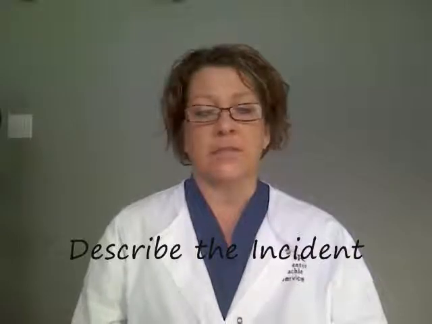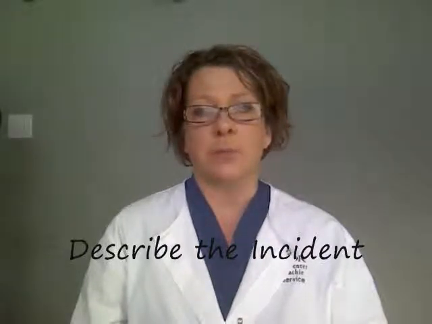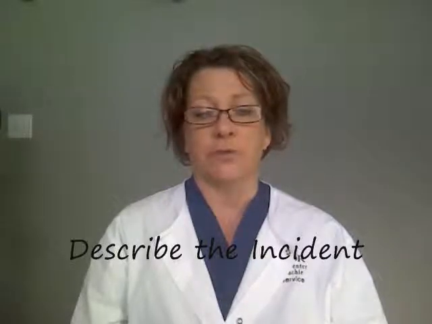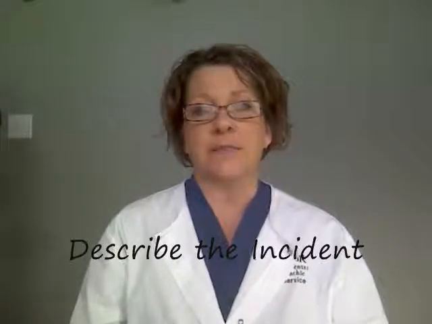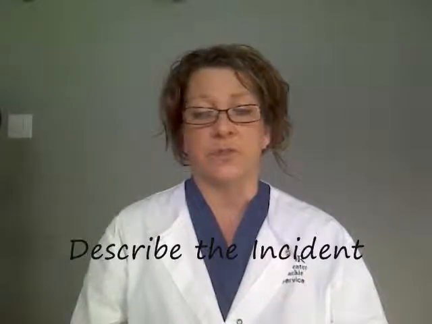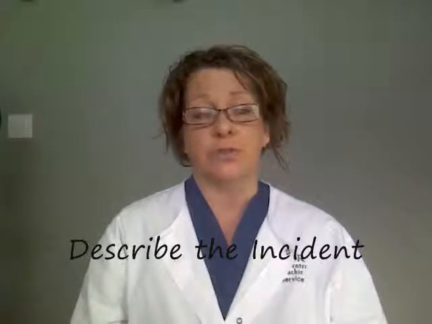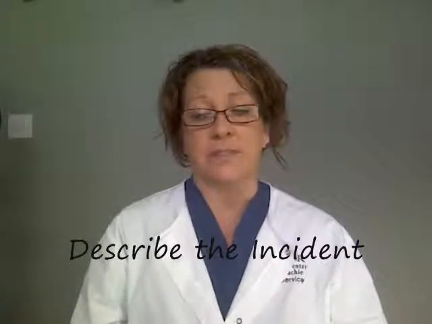First question on the questionnaire is to describe the incident. The nursing supervisor wanted to reduce the number of patients that were experiencing post-op nausea and vomiting in the recovery room. First thing he did was develop a multidisciplinary team that included several frontline staff nurses. The team implemented an evidence-based protocol to reduce the number of occurrences.